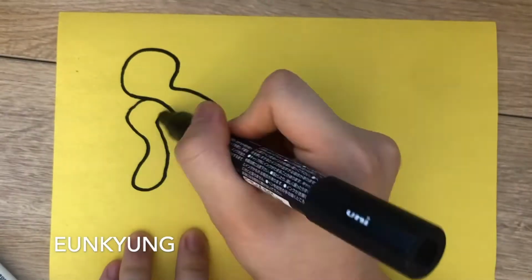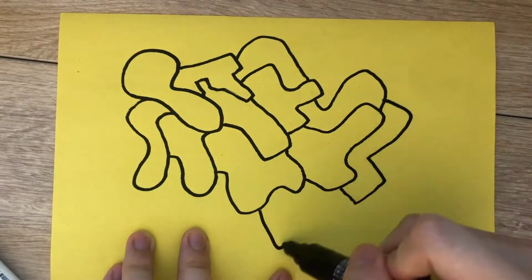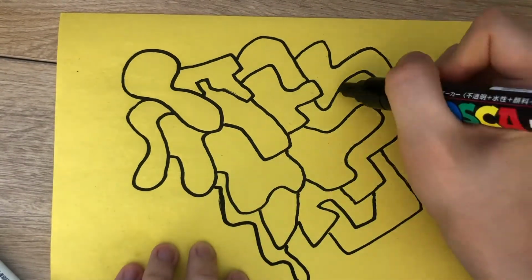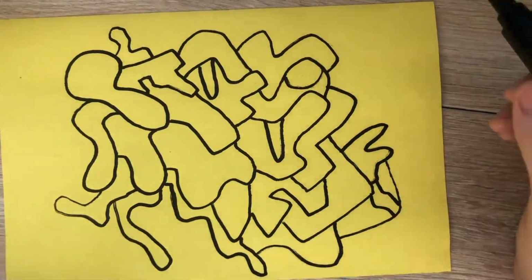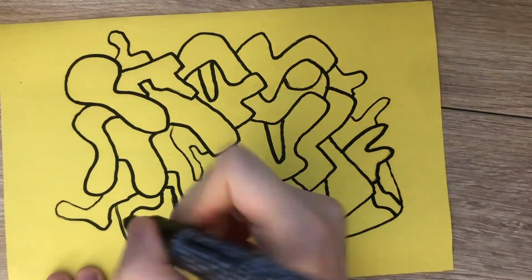Today I am going to draw an abstract painting inspired by Jean Dubuffet. For this prompt, you will need only paper and markers. Let's start with drawing organic shapes using a black marker.